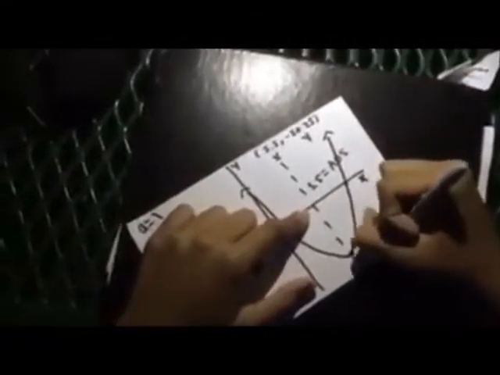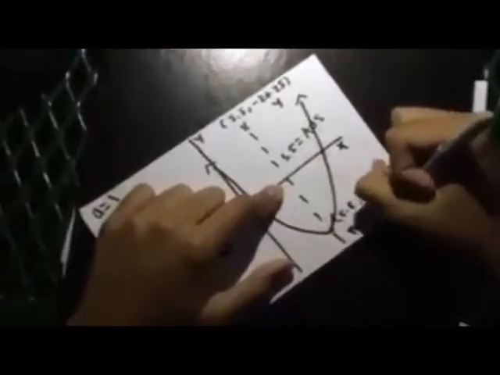So we know that it opens up because a was positive 1. So let's graph 1 right here and 10 right there. Alright, and then 5.5, negative 20.25 is right here. So now we graph it up. Then this has a minimum. And that's our graph.